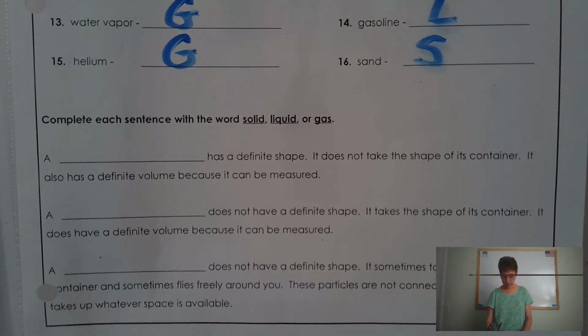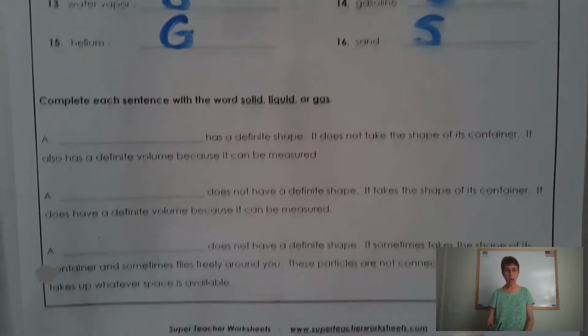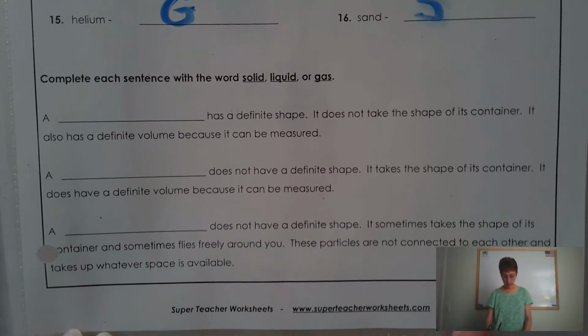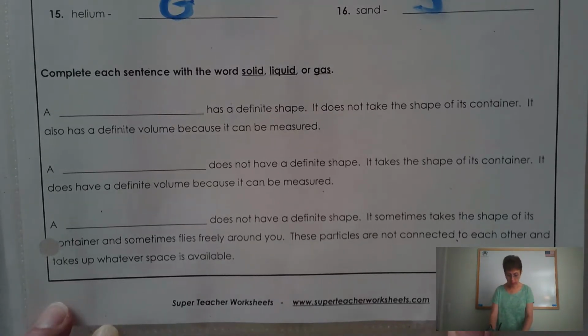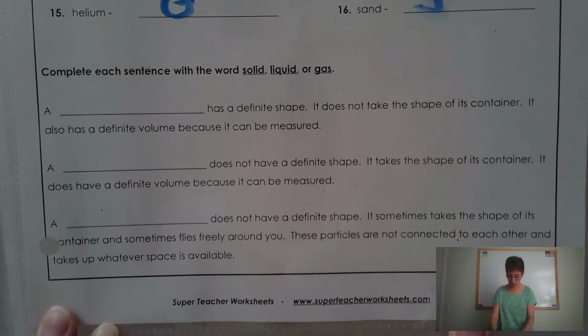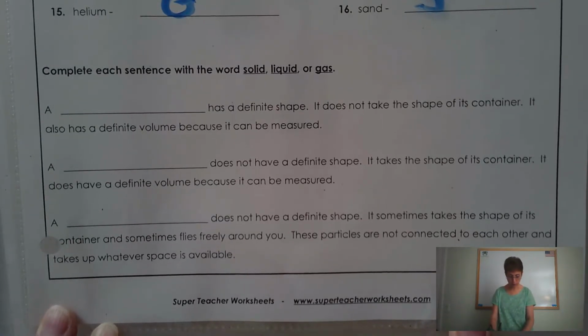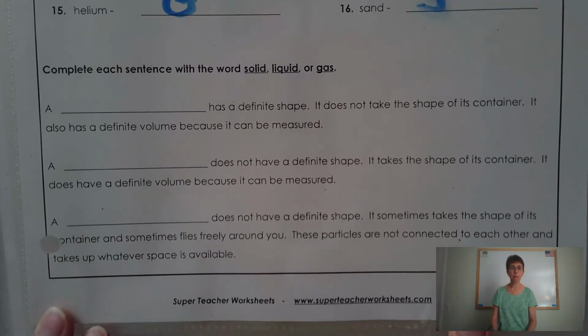A blank does not have a definite shape. It takes the shape of its container. It does have a definite volume because it can be measured. And the last one says, a blank does not have a definite shape. It sometimes takes the shape of its container and sometimes flies freely around you. These particles are not connected to each other and take up whatever space is available.